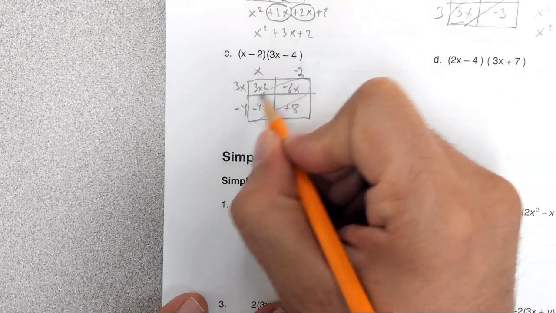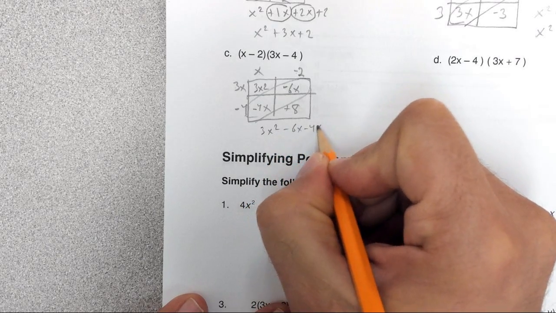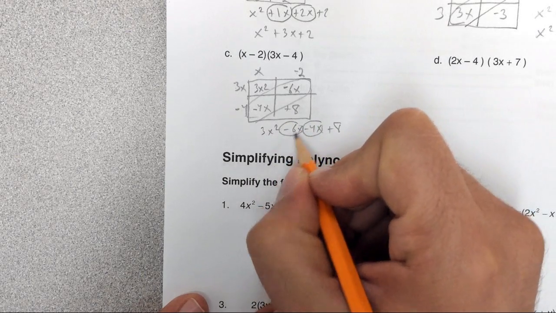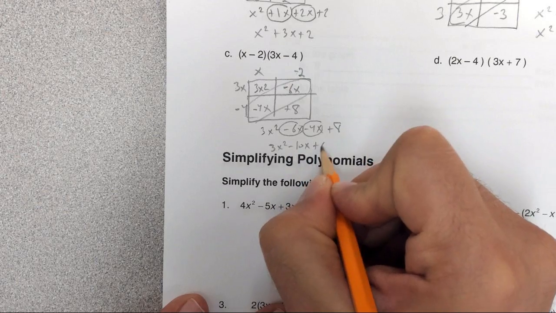Remember, these two are going to combine. So we end up with 3x squared minus 6x minus 4x plus 8. And if you combine these two together, that gives a negative 10x. 3x squared, negative 10x plus 8.